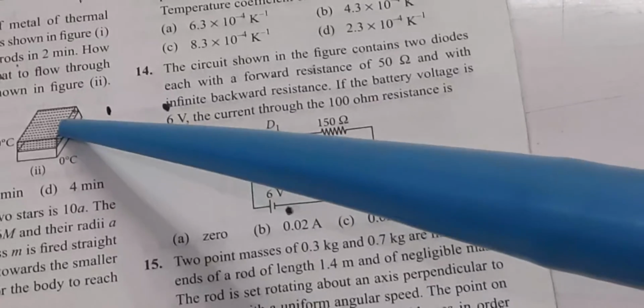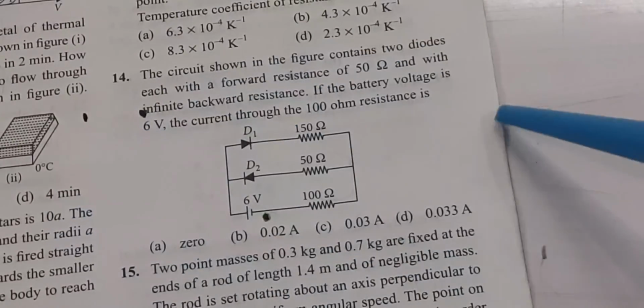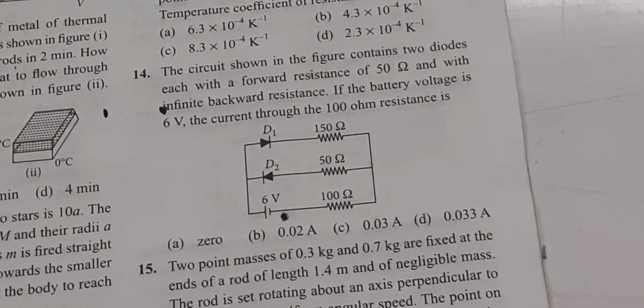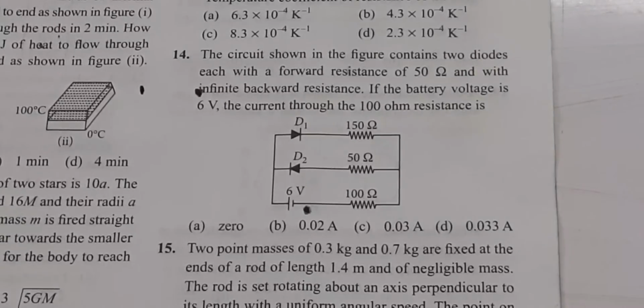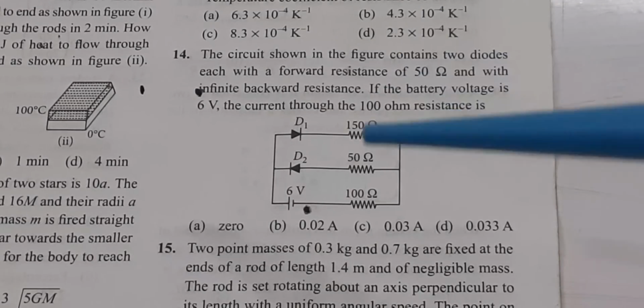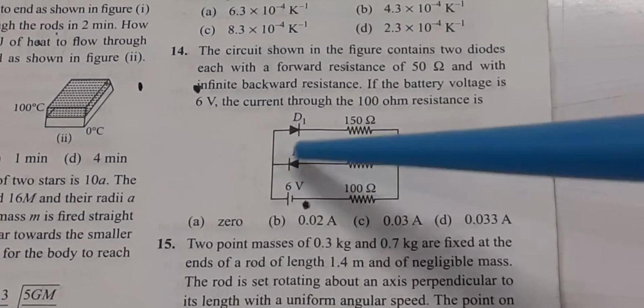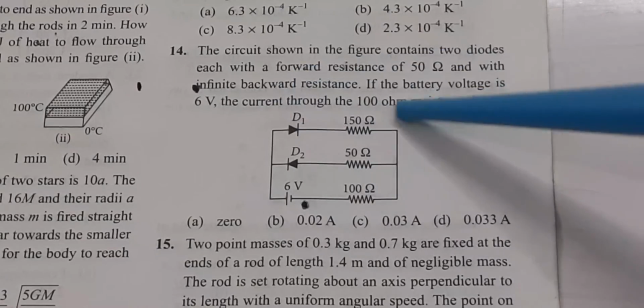Now next job. The circuit shown in the figure contains two diodes, each with a forward resistance of 50 ohm and an infinite backward resistance. If the battery voltage is 6 volt, find the current through the 100 ohm. Current cannot go through infinite resistance in the reverse direction, so this route cannot be allowed. Current will go like this.